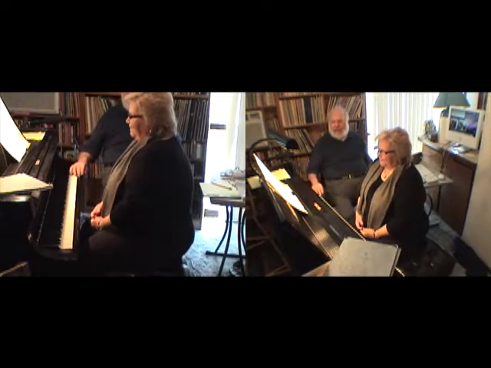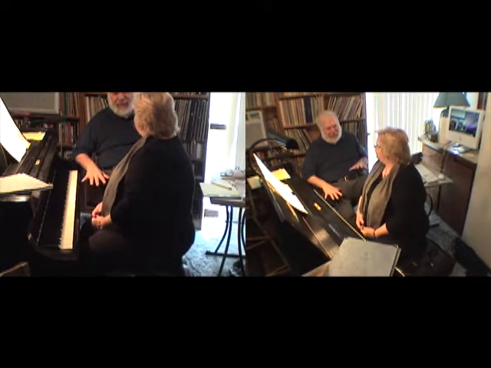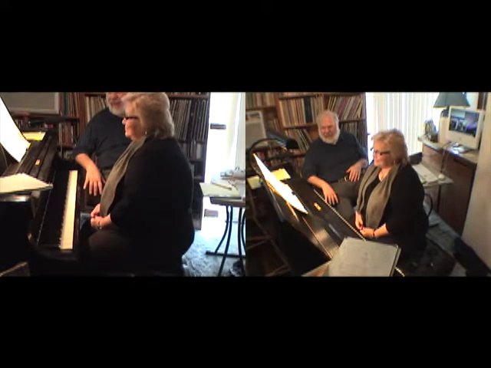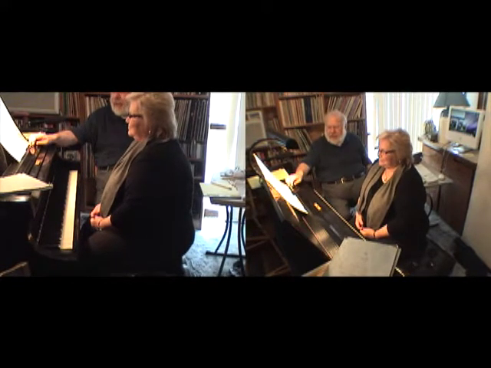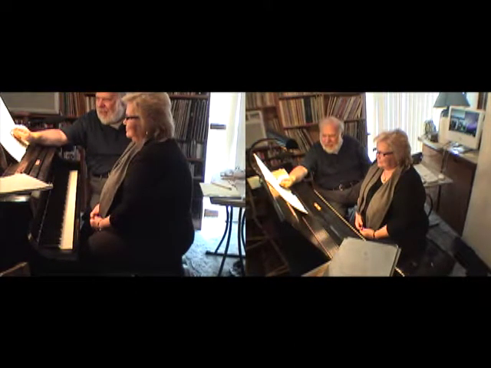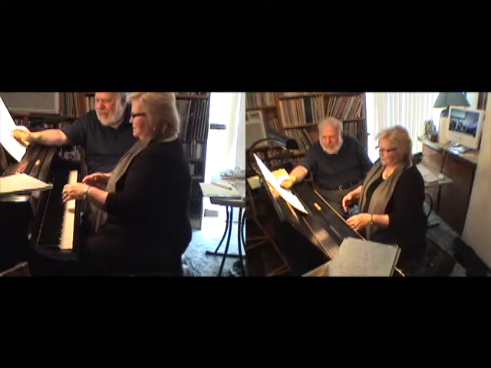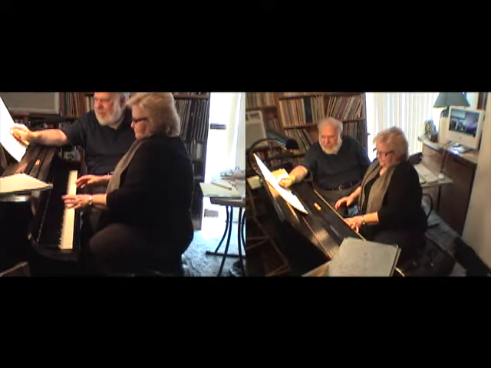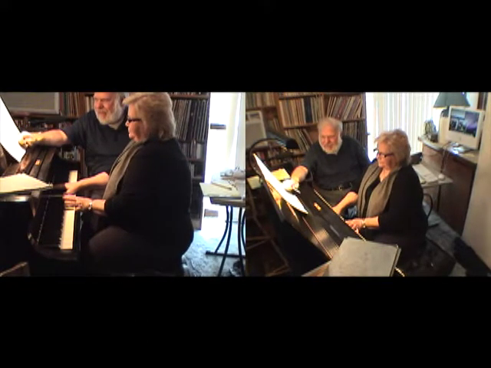Get the skeleton of this, the two octaves, the octave in the left hand and the octave in the right hand. So let's start by just playing the skeleton. Forget the middle note that's going to come in the middle of the octave. So can you play the G's in your left hand and the B flats in your right hand simultaneously?